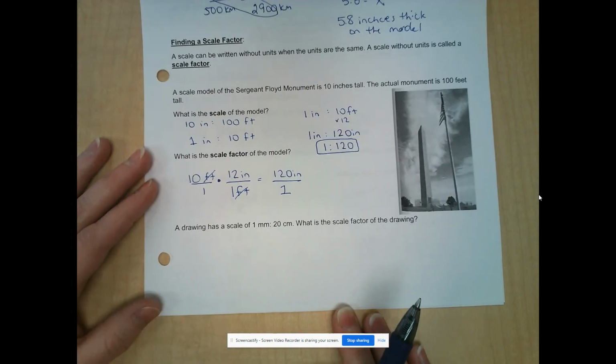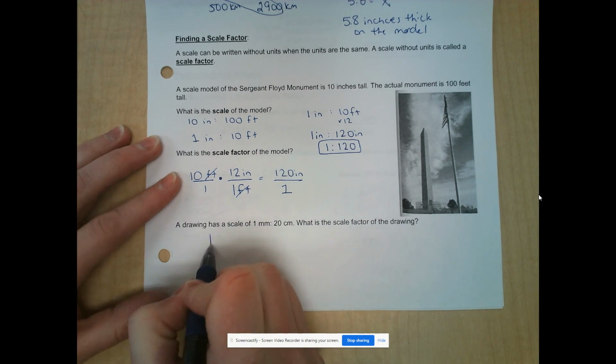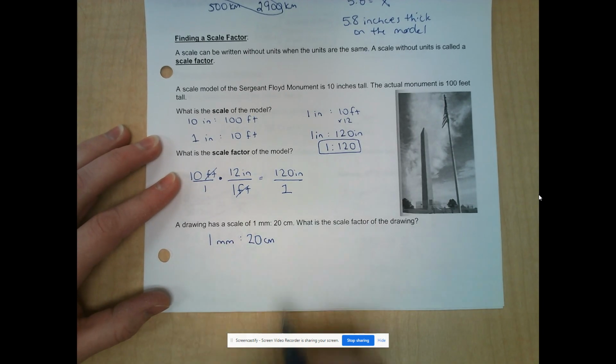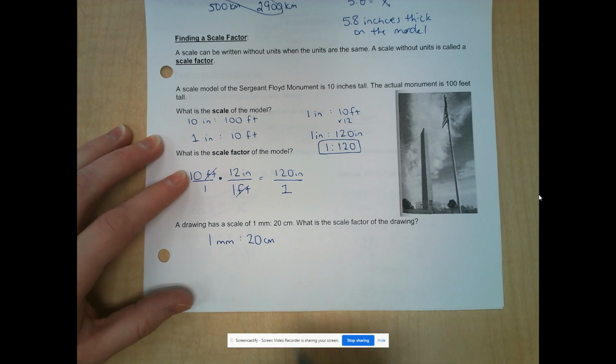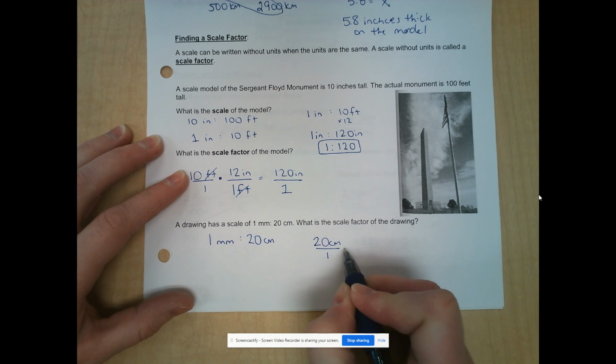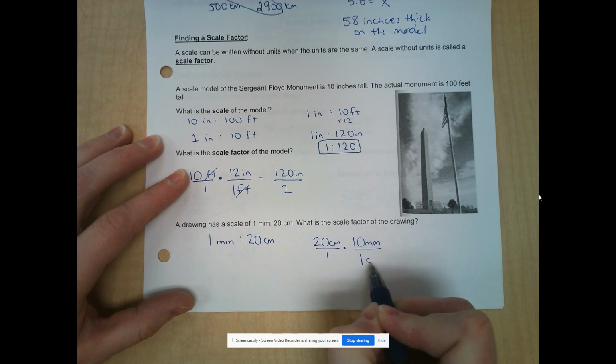A drawing has a scale of 1 millimeter to 20 centimeters. What is the scale factor? So every 1 millimeter is worth 20 centimeters. So how can I get those so that they are the same units? So I'm going to write the 20 centimeters. I'm just going to put it over 1 so it looks like a fraction. And I'm going to multiply by the fact that every 10 millimeters is worth a centimeter.